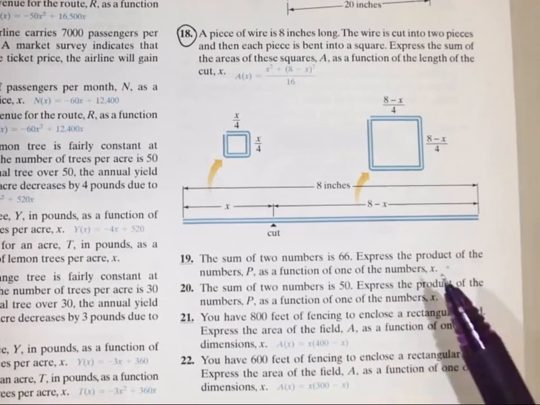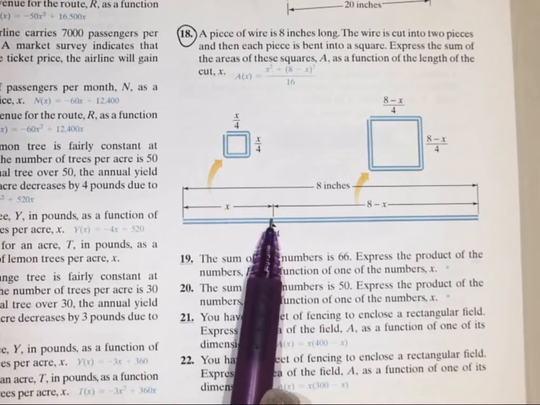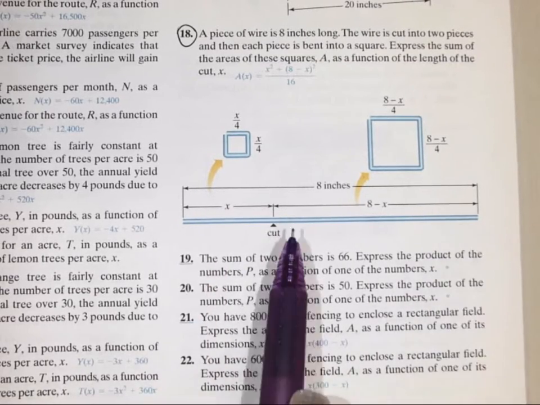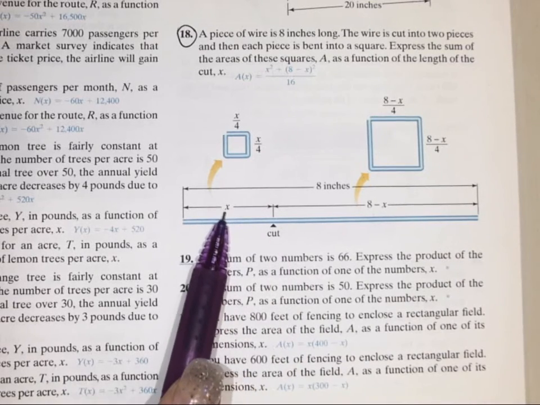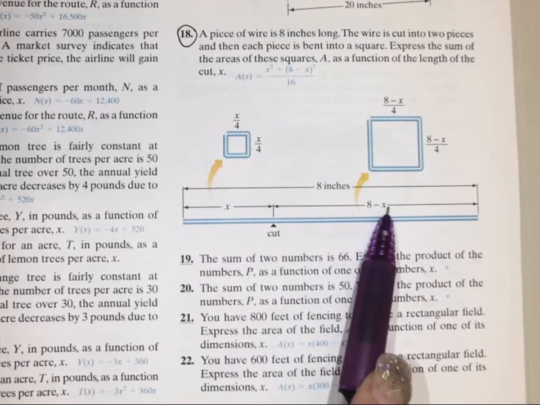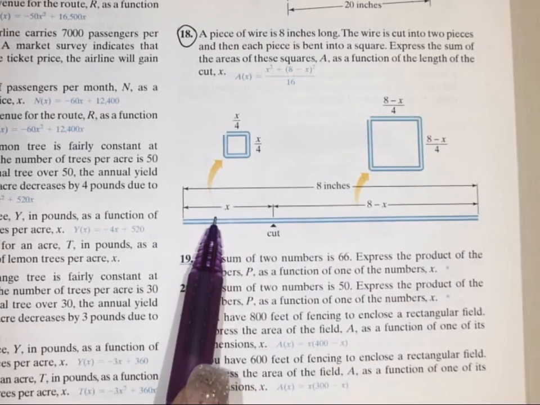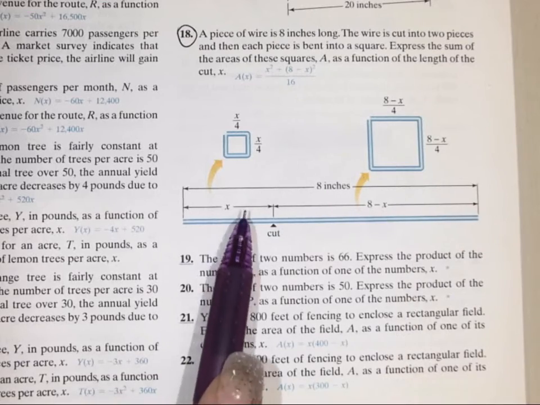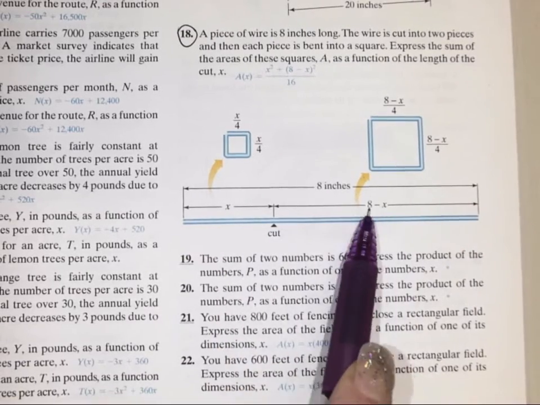The wire is cut into 2 pieces. So if it's 8 inches long and it gets cut, then one of the pieces has a length of x. The other one is 8 inches minus the length of the other piece. So that's how they're getting x. You cut some length off x, so the other length must be 8 minus x.